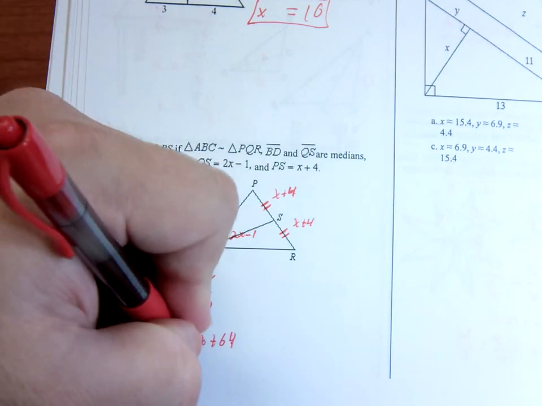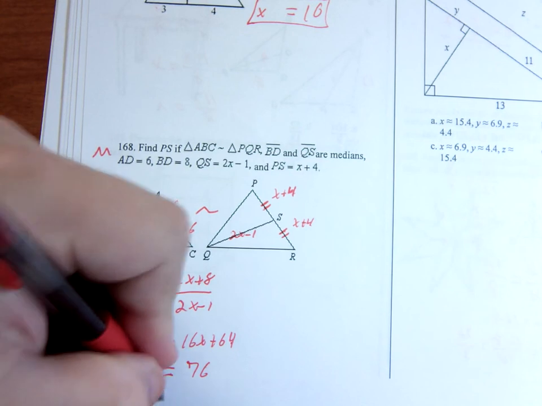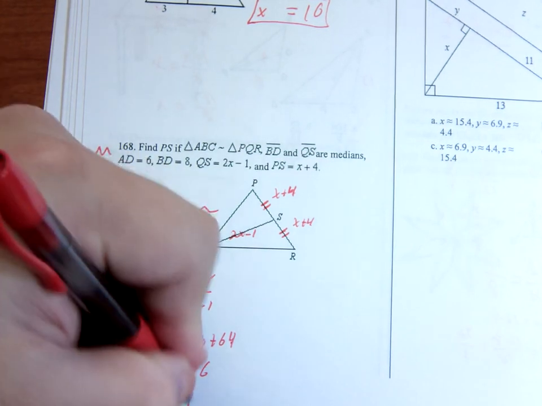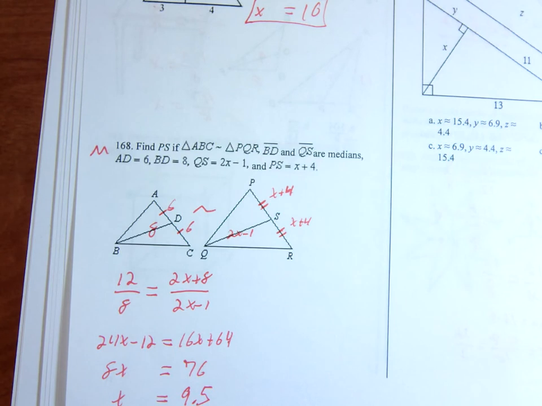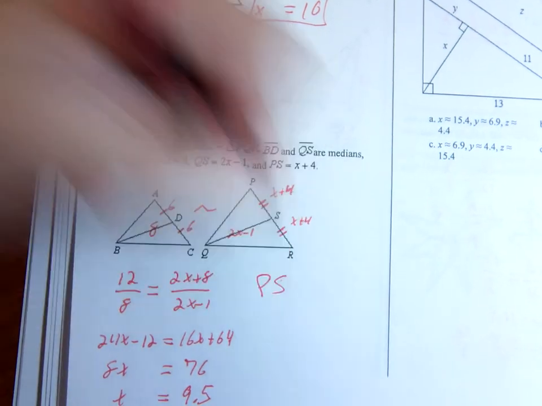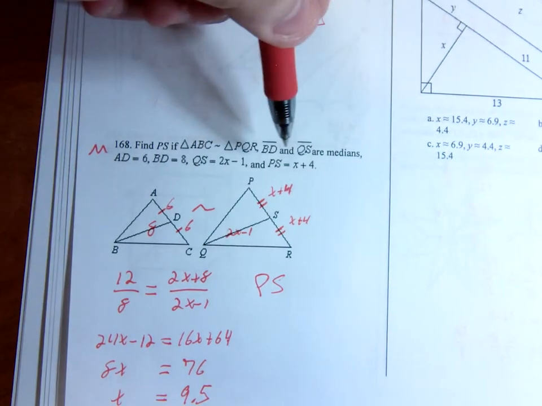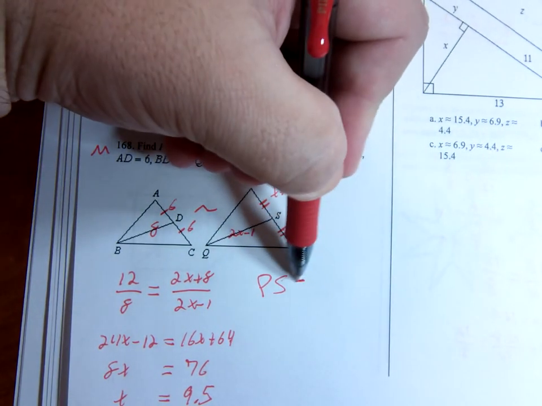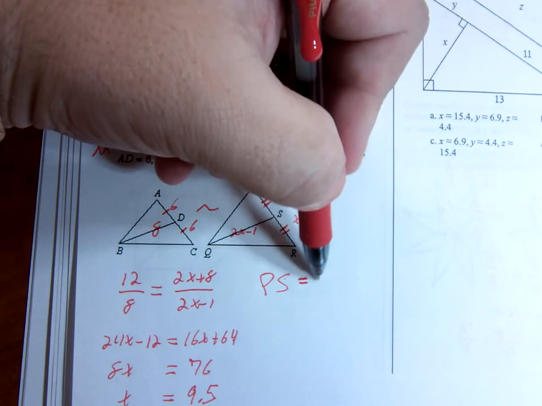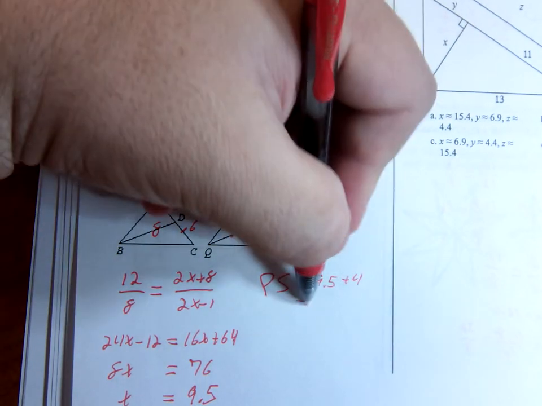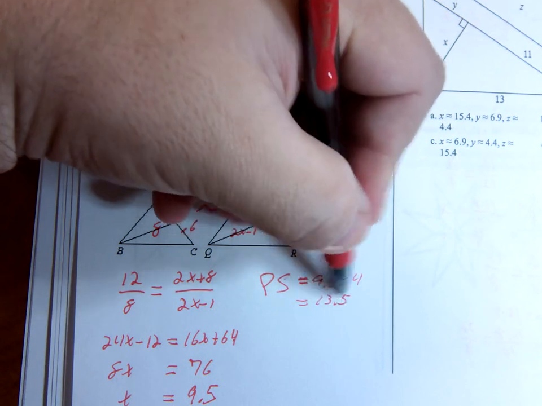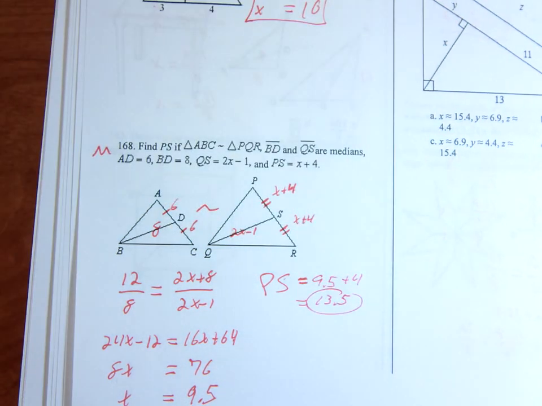So x is equal to 9.5. And then we have to substitute it back in to get PS. So PS is 13.5.